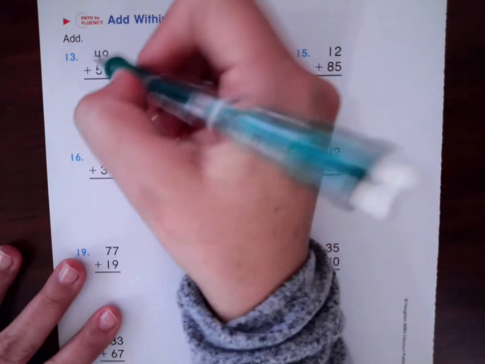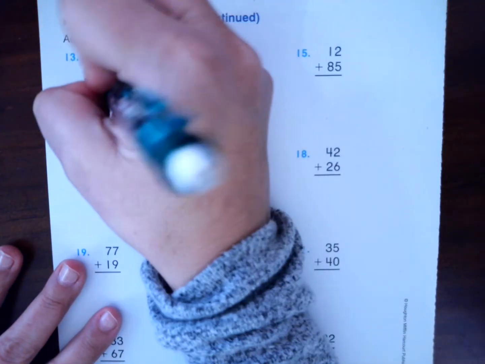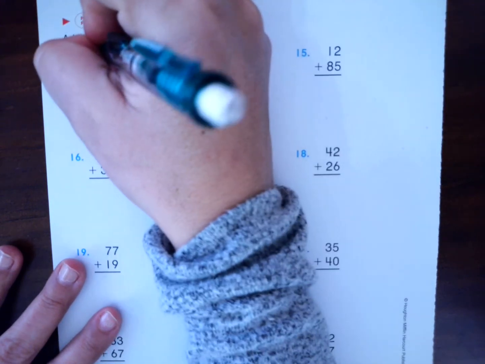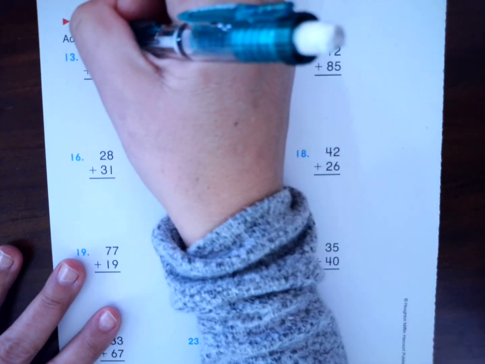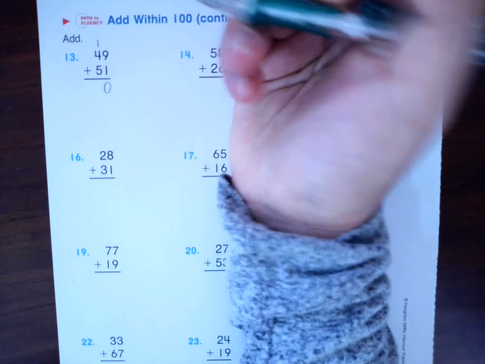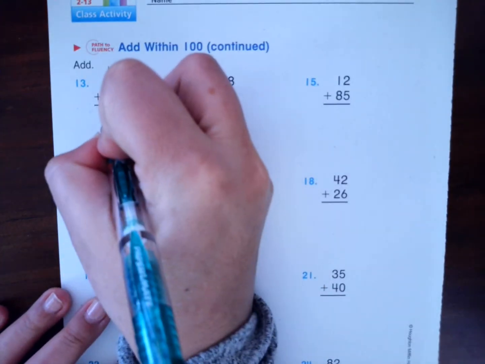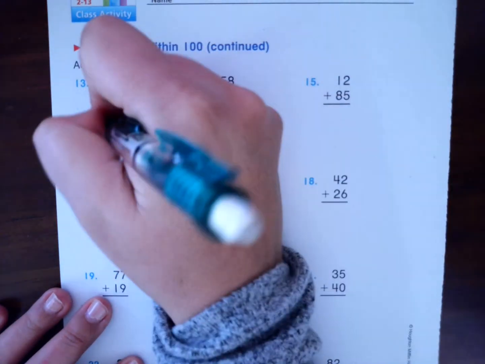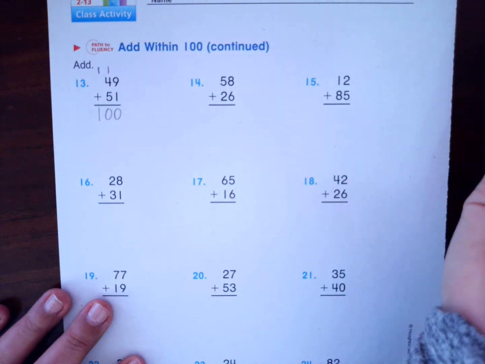Number 13. So I have 9 plus 1, which is 10. So my 0 goes there. And then I have a new group right here. 1 plus 4 is 5, plus 5 more is another 10, which makes me have another new group right there. So this one I get an answer of 100.